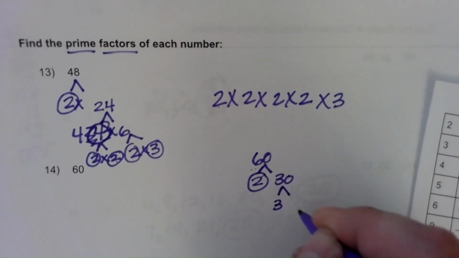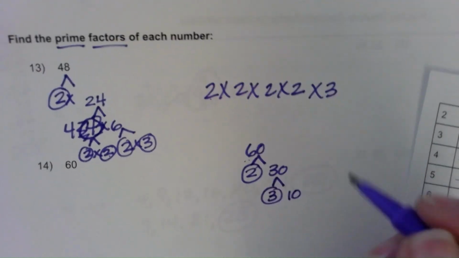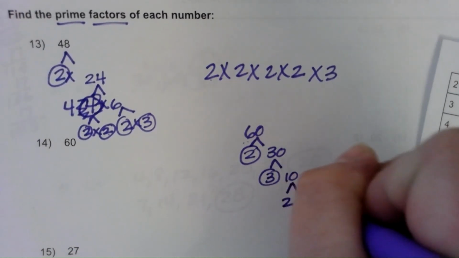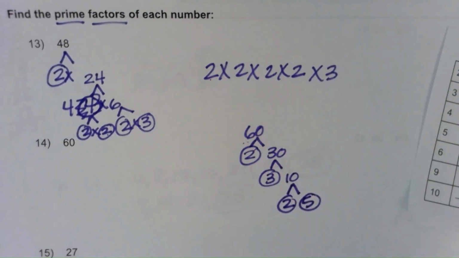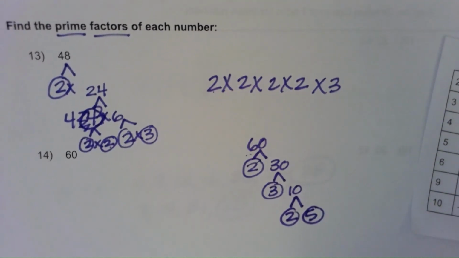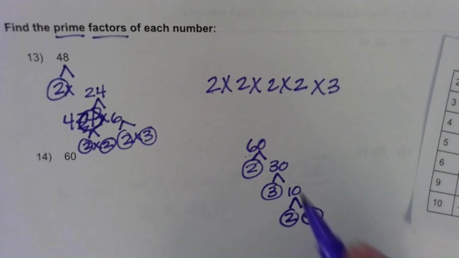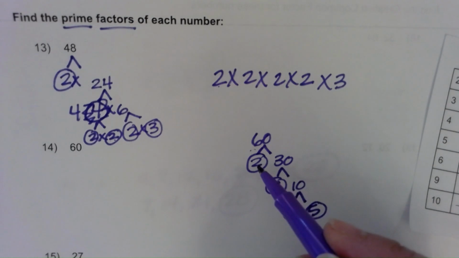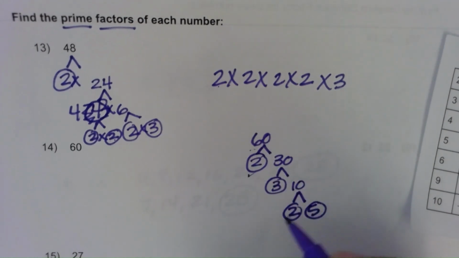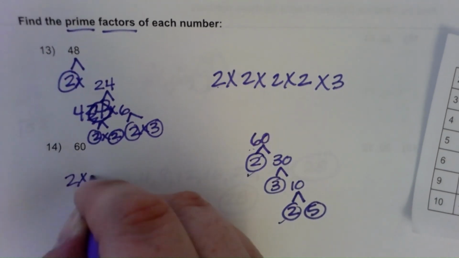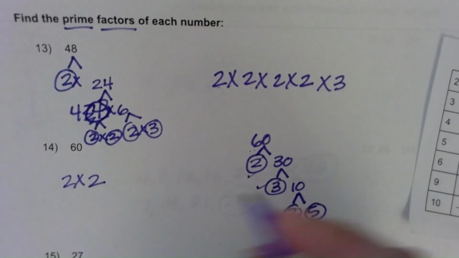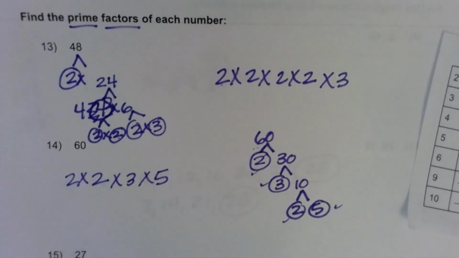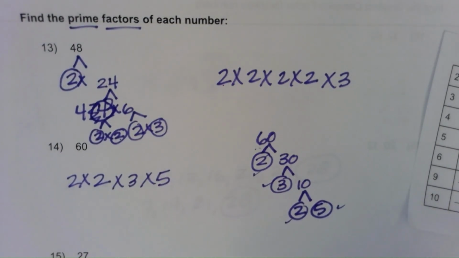30, I'm going to do 3 and 10. Okay, and then I just keep going until I only have numbers that are prime. Now I'm going to go through all of my prime numbers and put them in order least to greatest. So I've got a 2 and a 2, a 3, and a 5. Take your time, make sure you're copying them correctly.